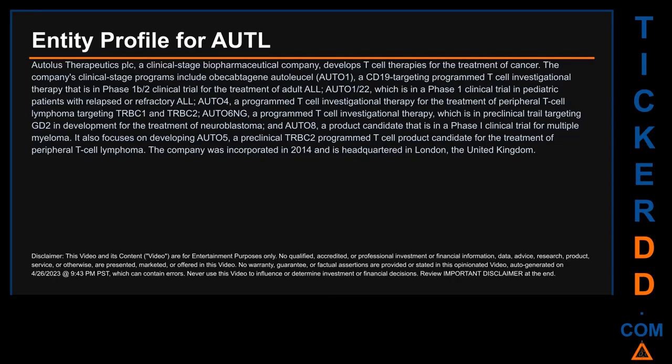Hello. My name is Carl. I searched the public web to find information about the company that is behind this ticker. Here's what I found. Autolus Therapeutics plc, a clinical stage biopharmaceutical company, develops T-cell therapies for the treatment of cancer.